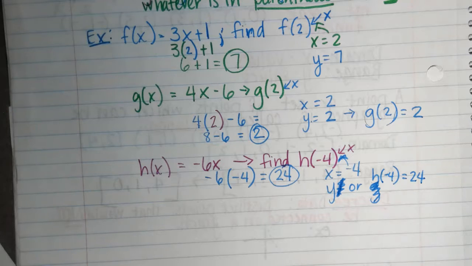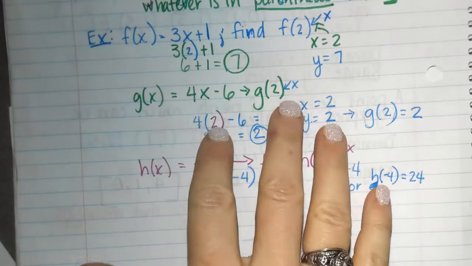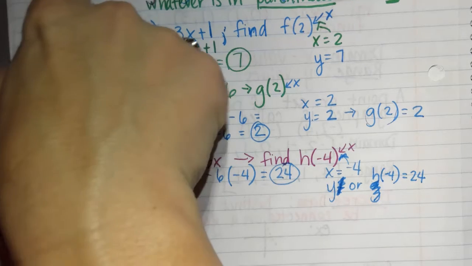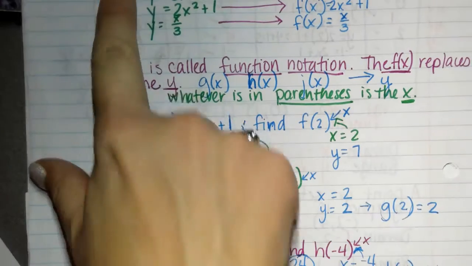Okay? So that's basically all the notes for today. Make sure you copy these in your notes, and then the sub is going to give you a worksheet to complete that goes along. It's called lesson 3.4 homework.